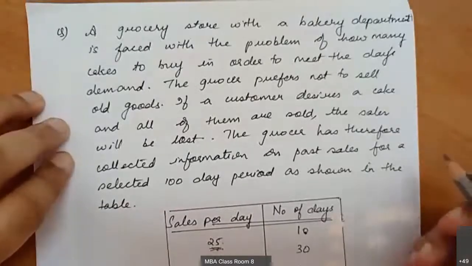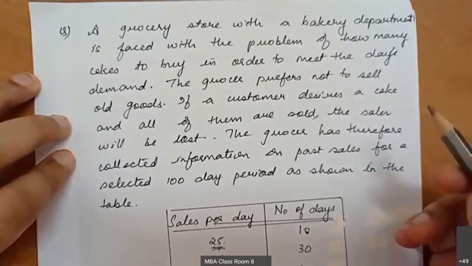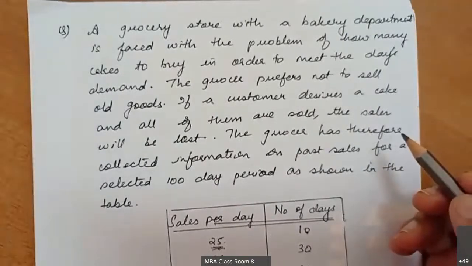Okay, so this is the problem that we saw in the last class. I'll just go through it. I'm not working out the problem now. It is already worked out. I'll just discuss it so that you can remember it.